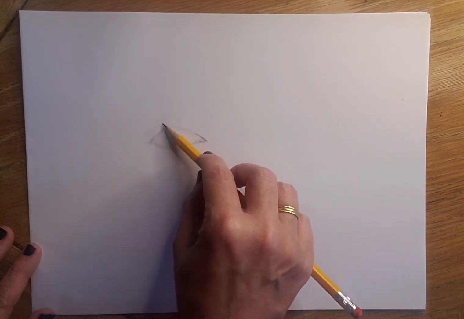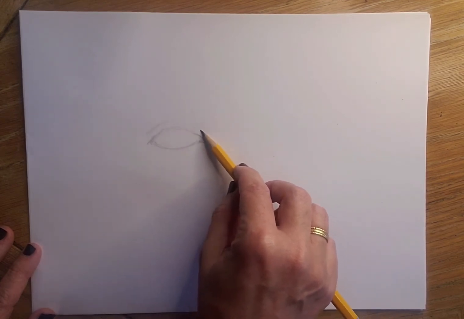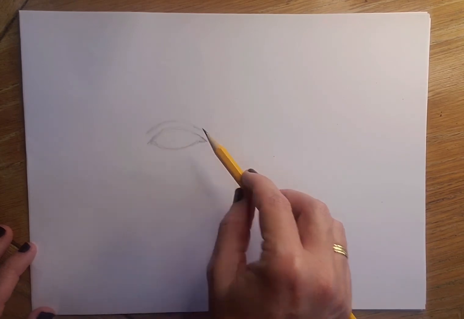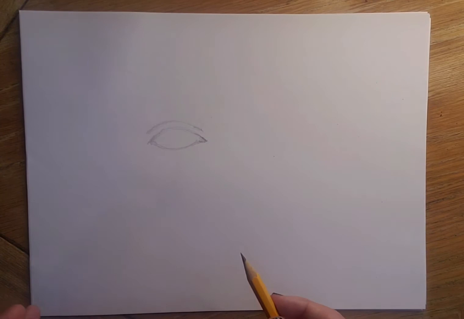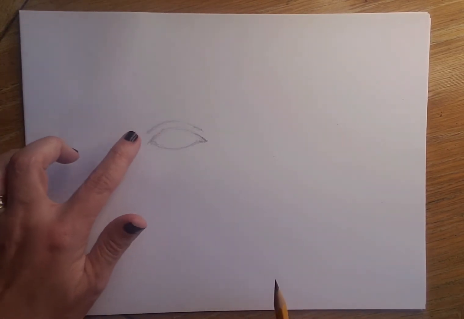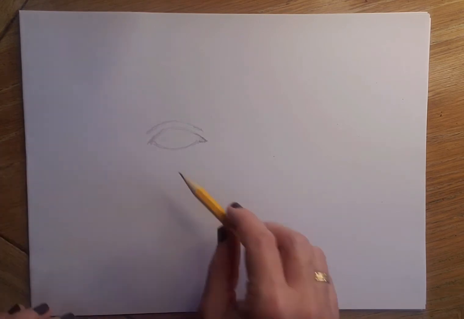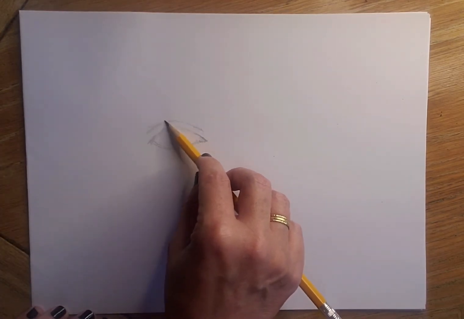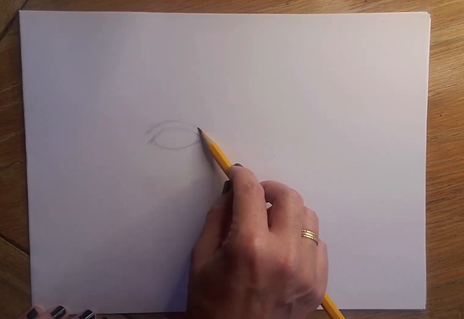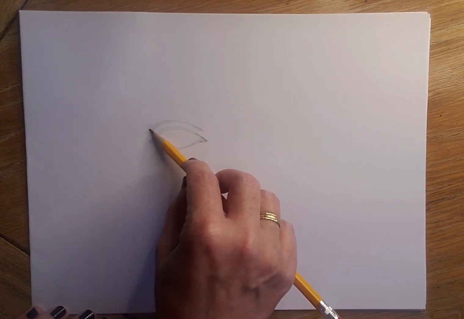And now the eyelid sometimes has a crease, it sometimes doesn't, and no two eyes are the same. So for example, one of my eyelids has a single crease, and the other one has an additional crease up here, like a little two.